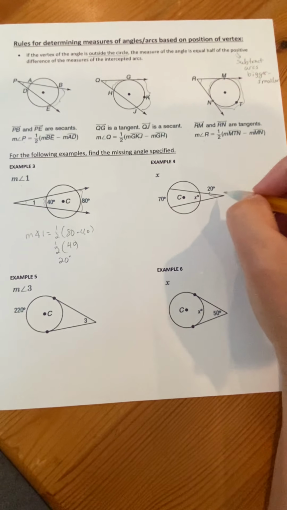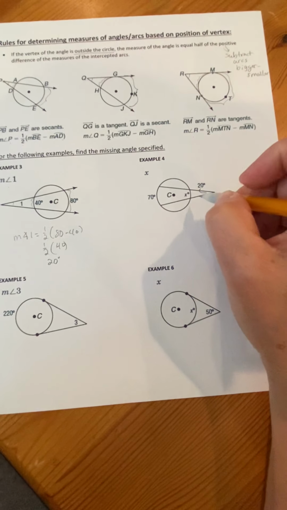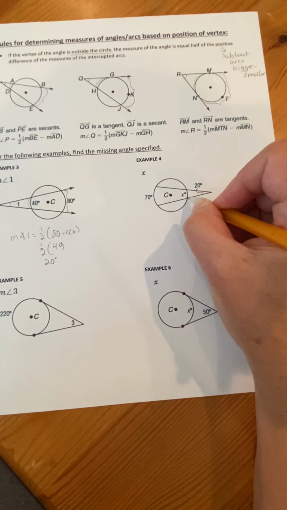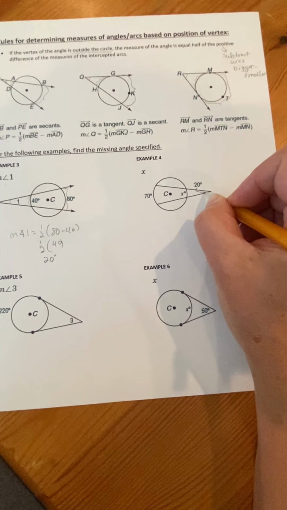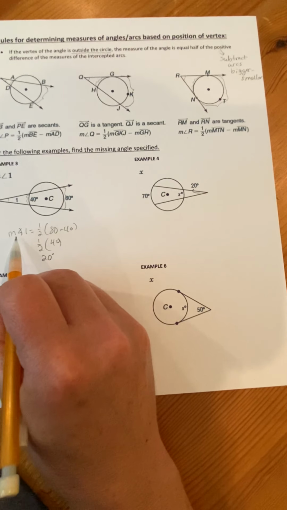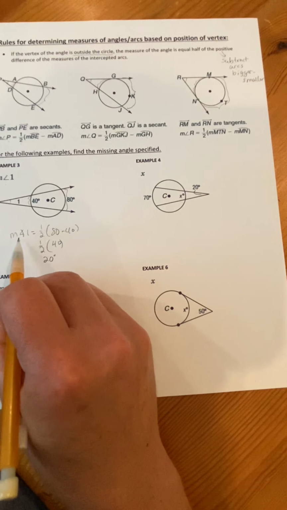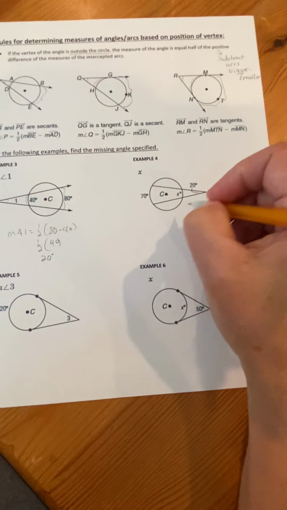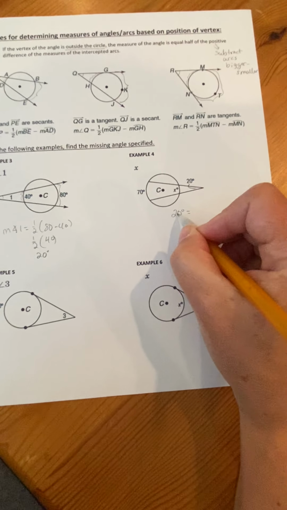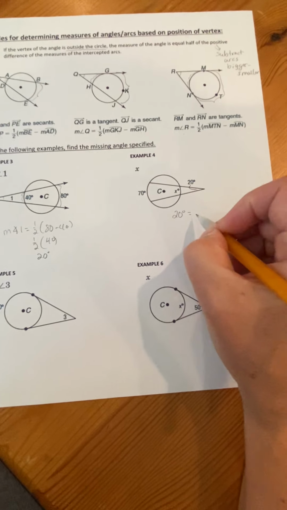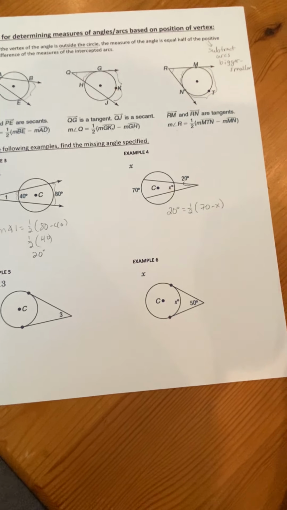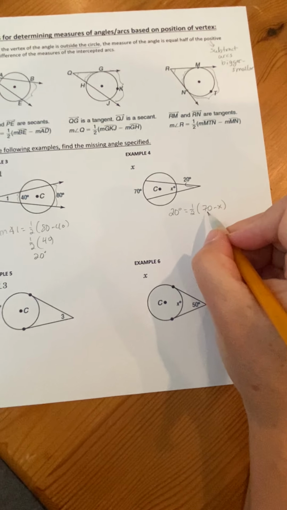All right, a little bit different for this example here because I don't know one of the measures of the intercepted arcs, but yet I do know the measure of the angle whose vertex is outside the circle. So you see what I did here when I was looking to solve for the measure of the angles? I just wrote that equal to, and then I wrote the rule. So now I'm just going to go like this. 20 degrees is equal to, because this is the measure of the angle whose vertex is outside the circle, 1/2 of 70 minus x. You see how I still use the same rule, okay?